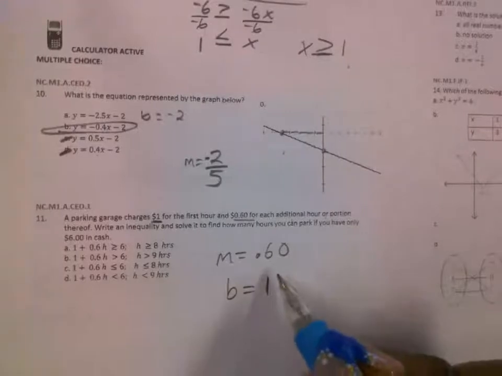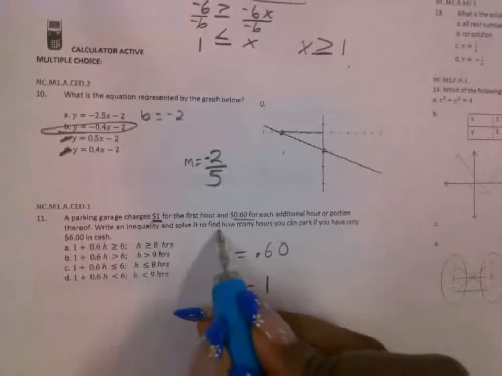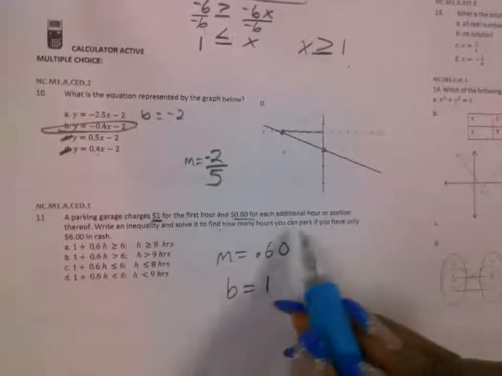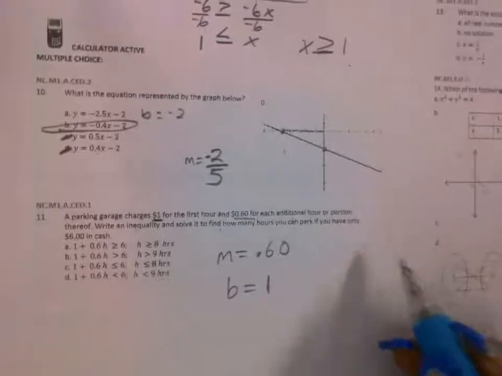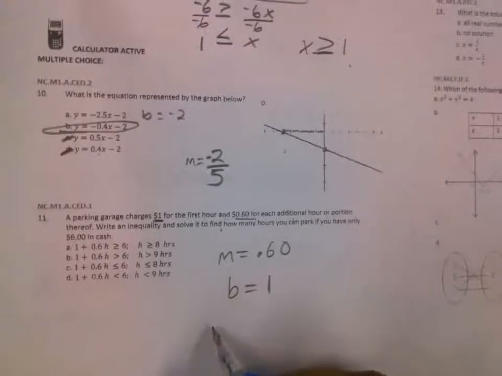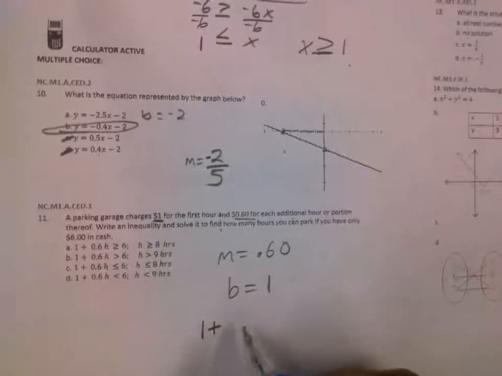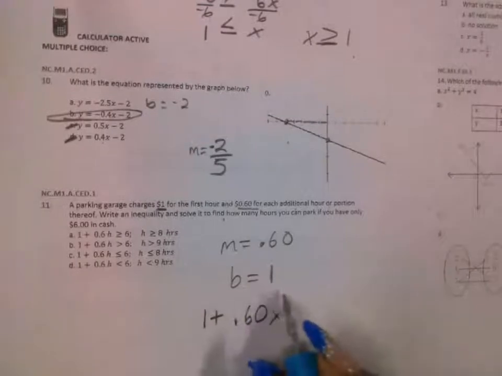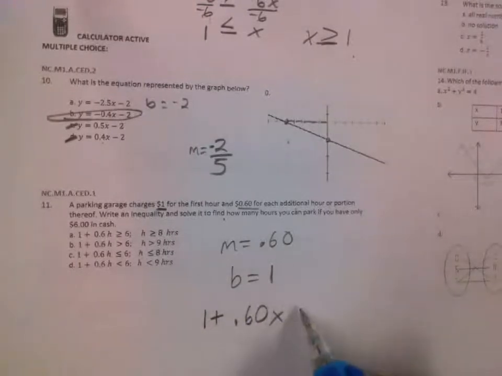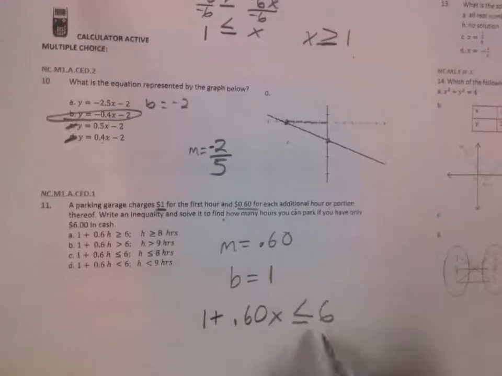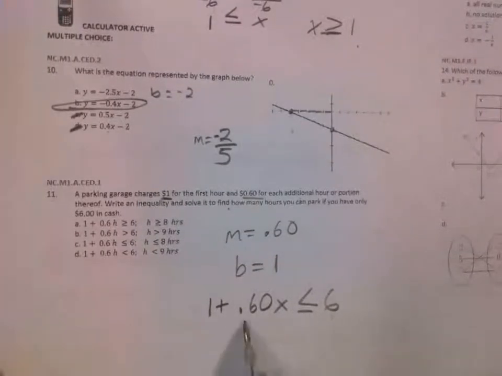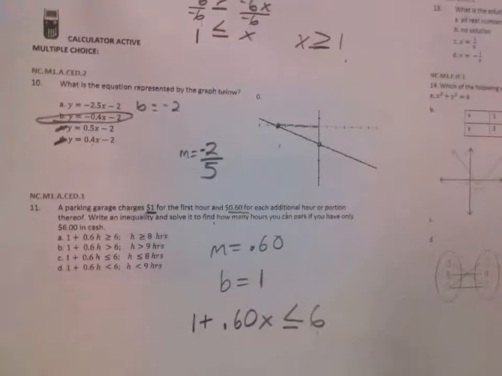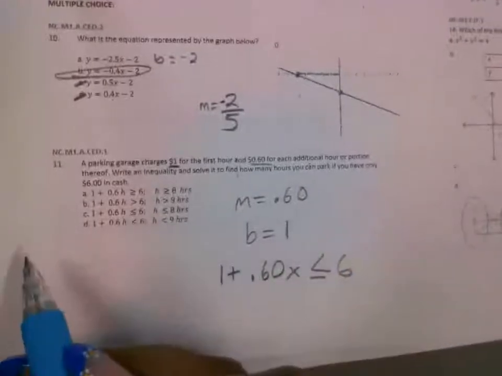Now we've got to figure out what the inequality is. It says write an inequality to solve to find how many hours if you have only $6. So the equation has to be the $1 plus the 60 cent x, and this amount can't go over $6. So it has to be less than or equal to $6. This is what it has to be. Less than or equal to six dollars.